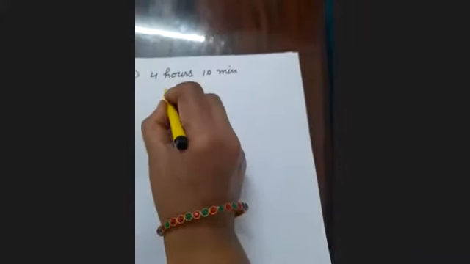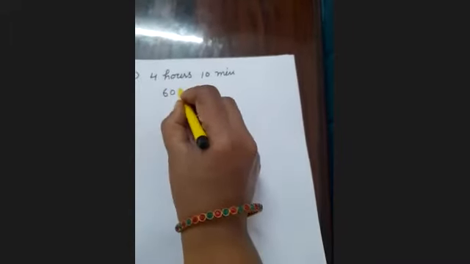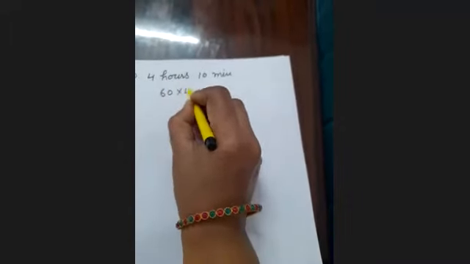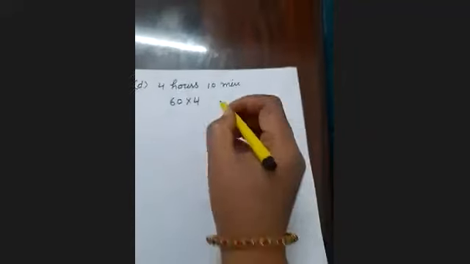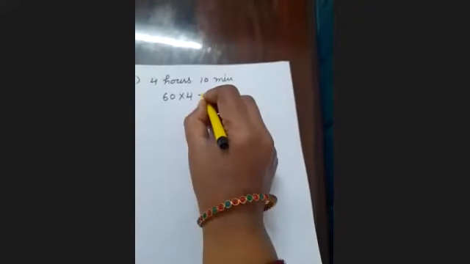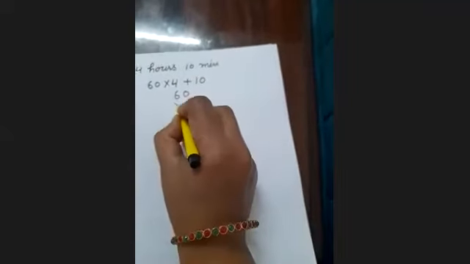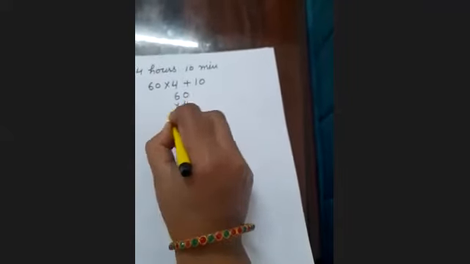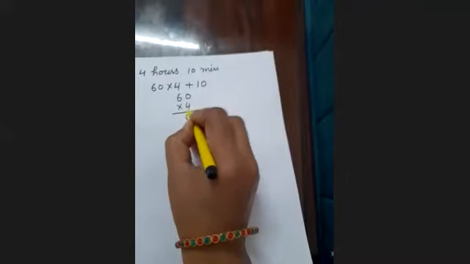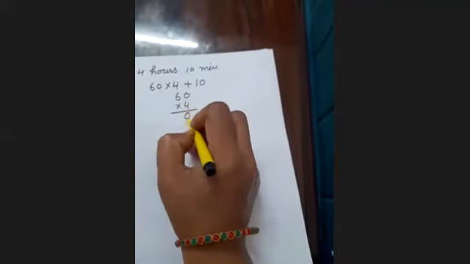First is 60 multiplied by 4, then plus 10. Now 60 multiplied by 4: 4 multiplied by 0, 0.